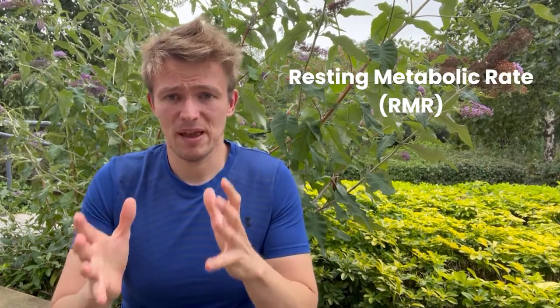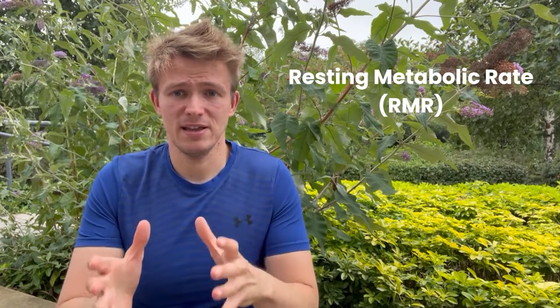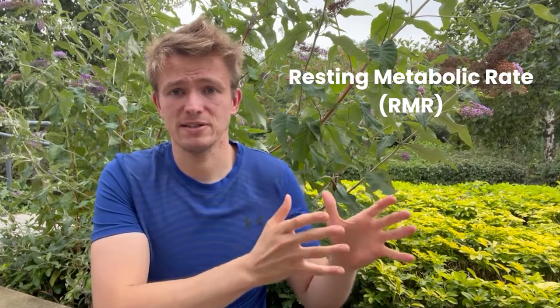However, normally we don't go about our day just lying there doing nothing, eating nothing, drinking nothing. We're normally moving about and at the very least doing some very basic tasks. So we want to take that basal metabolic rate and turn it into our resting metabolic rate, our RMR. To do that, we simply multiply our BMR by 1.2.